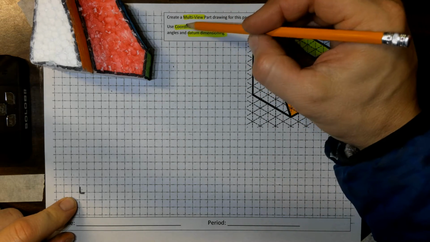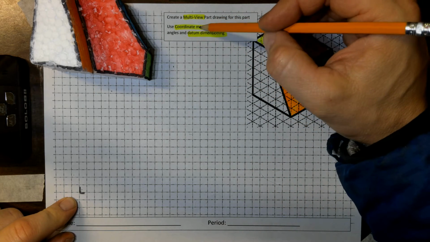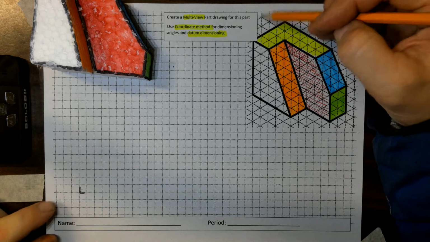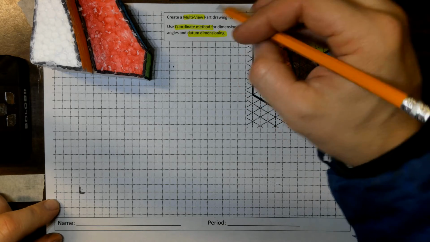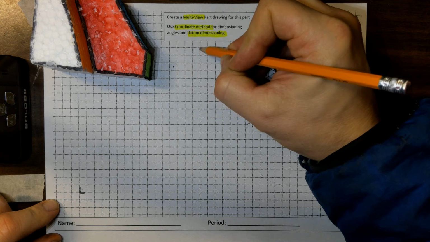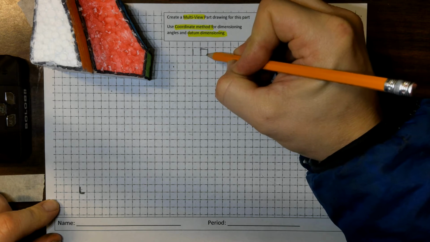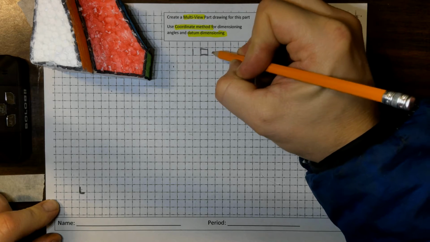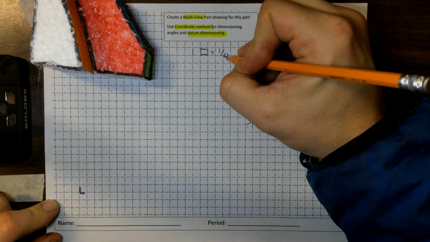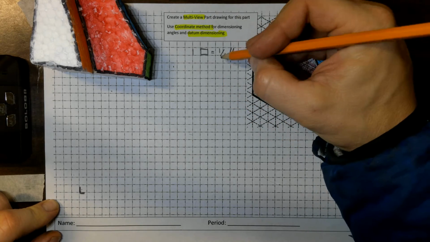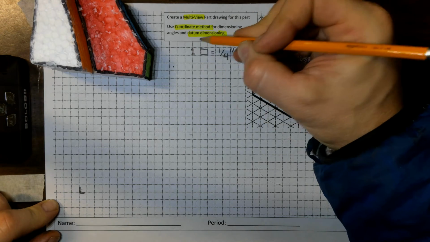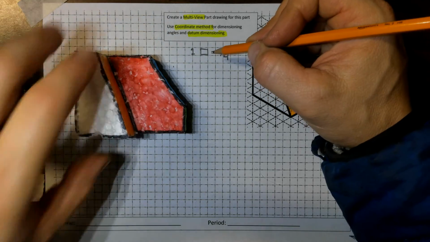Now it says here we use the coordinate method and datum dimensioning for angles. So that means I don't need a protractor. We're going to use the grid on the paper as our measuring tool. So 1 square is going to be equal to 1/4 inch. So these are 1/4 inch grid squares. So that will be everything we need to know about measurement here. We're going to get that information from here.